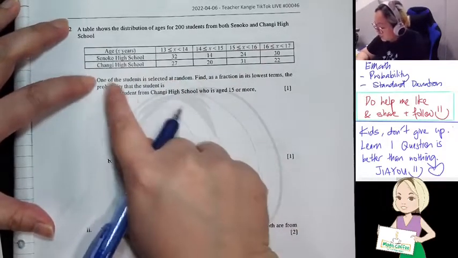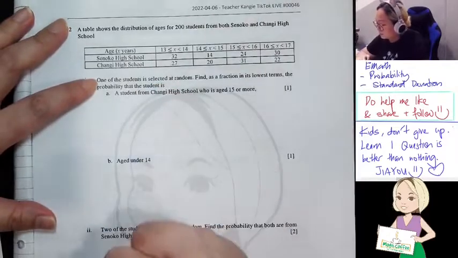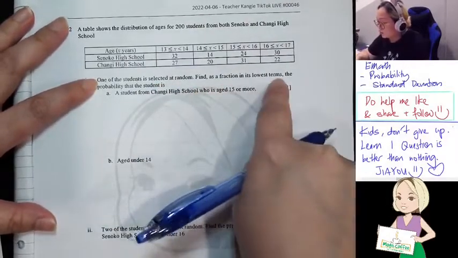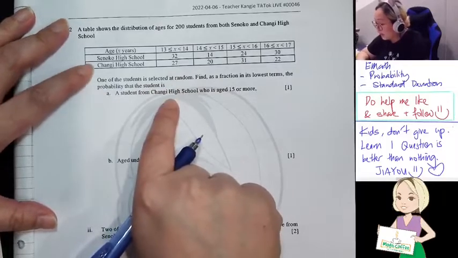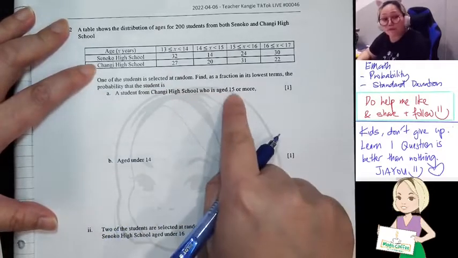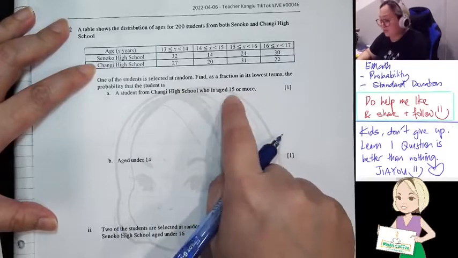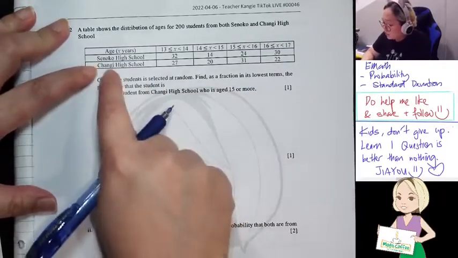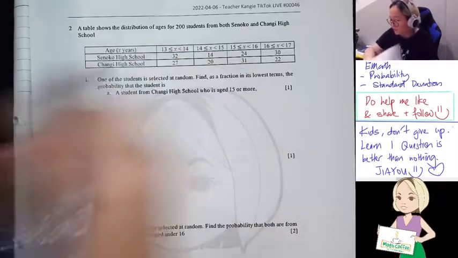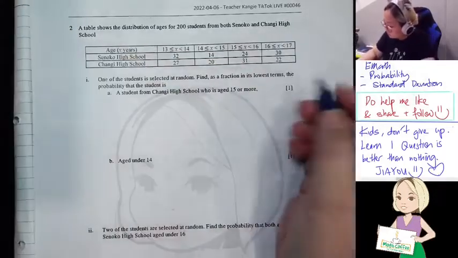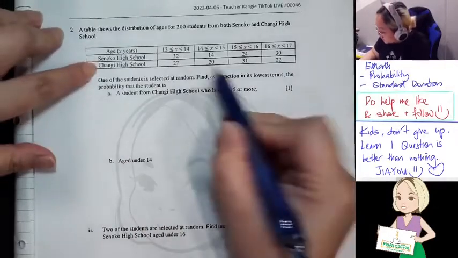They ask, one of the students is selected at random. Find as a fraction in its lowest terms the probability that the student is from Changi High School who is age 15 or more. So that means you are looking at the probability of 15 or more under the Changi.